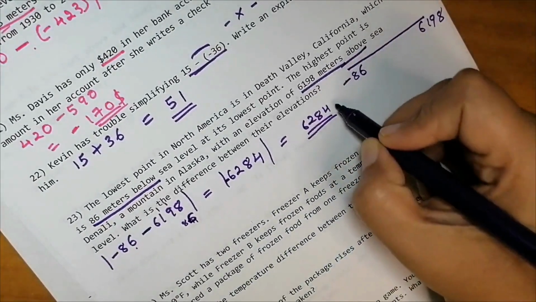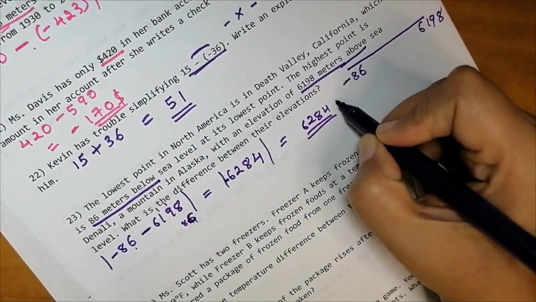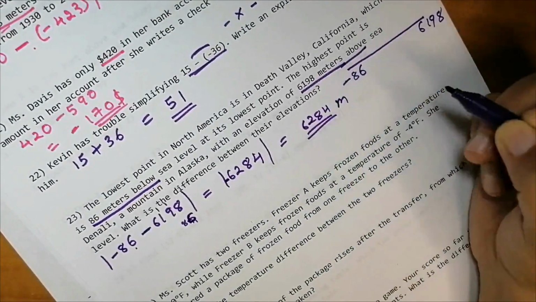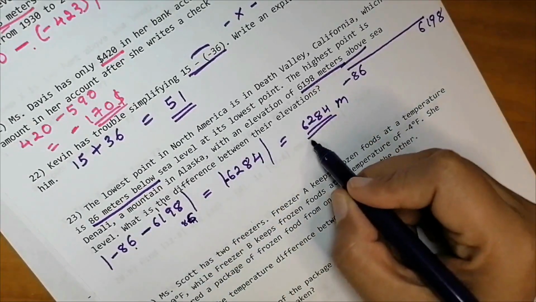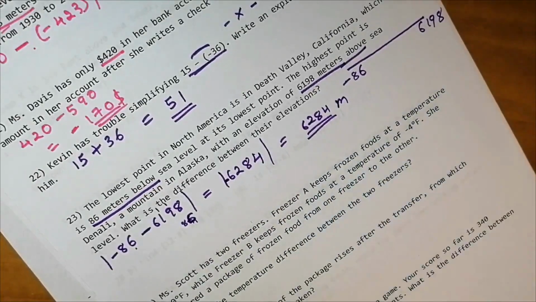And our unit is, what is our unit here? Meters. So your final statement would be the difference between their elevations is 6284 meters. Okay, it's simple, right? Let's go to the next one.